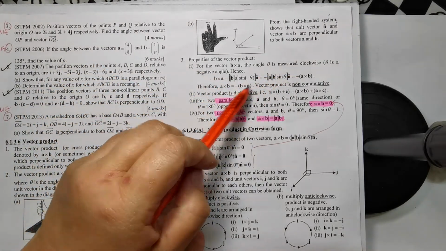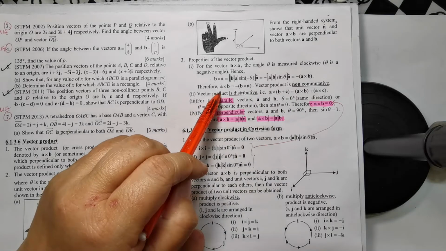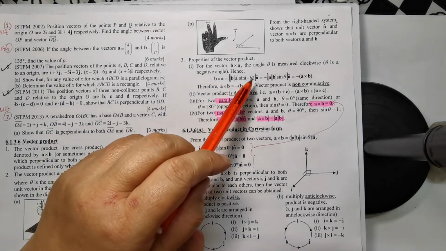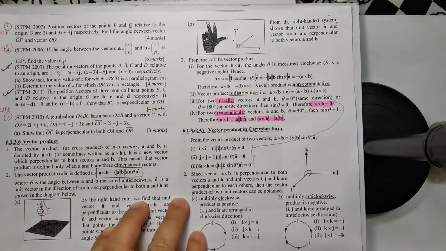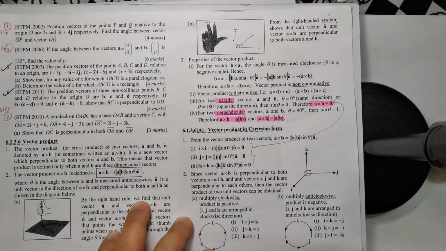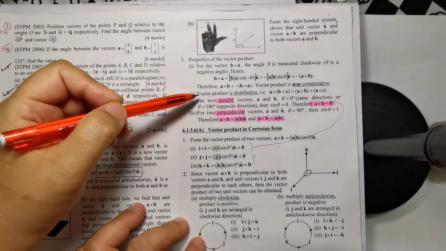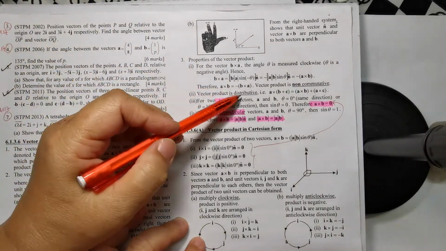It's equal to negative A cross B. Or we say A cross B equals negative B cross A. So they are non-commutative. All right, so this is the first property of vector product. Okay, the second property will be vector product is distributive.